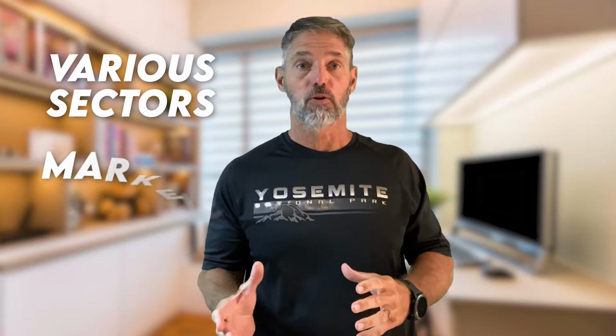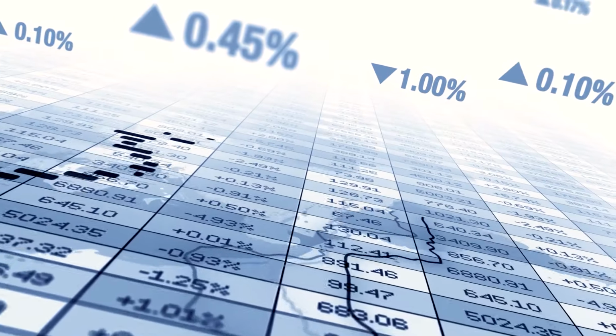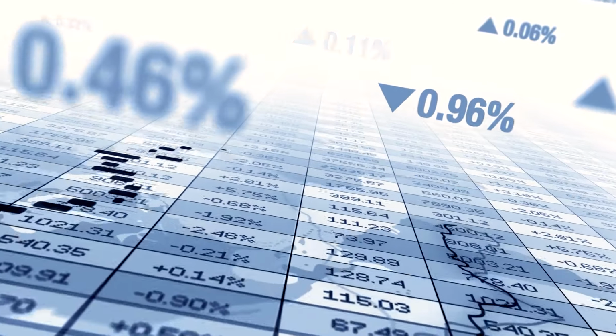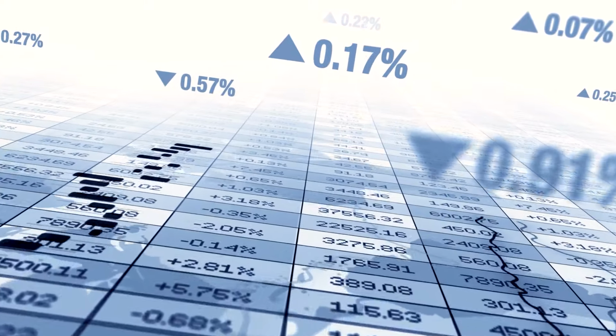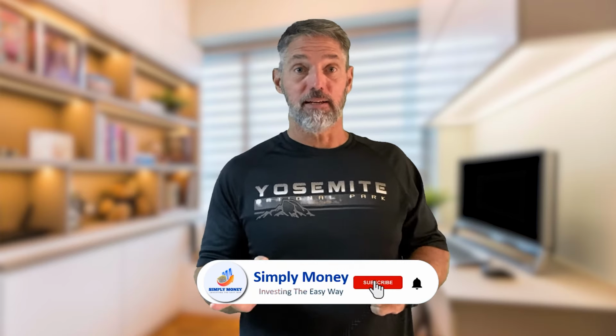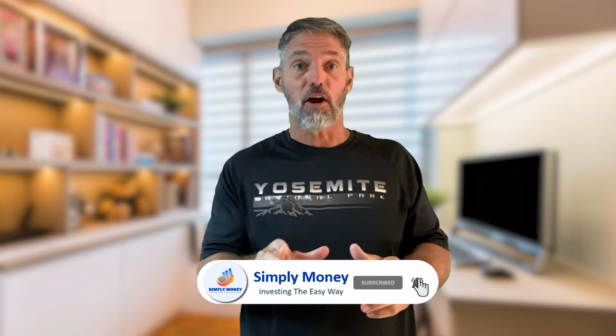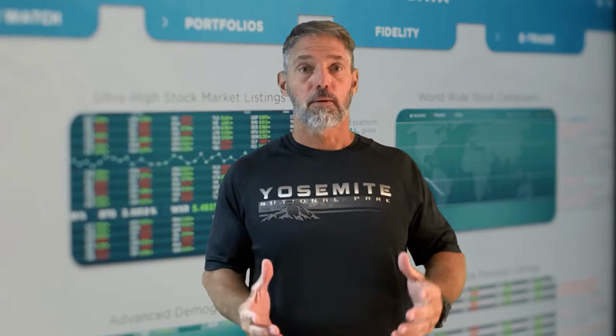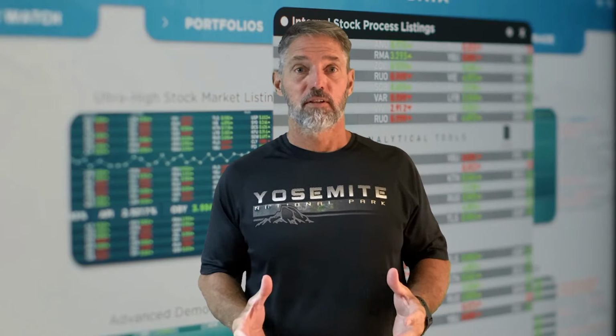These indexes serve as a benchmark of these various sectors or markets. They follow whatever that market or sector is indexed against. So if you have 5 stocks that make up an index, whatever those 5 stocks are doing, the index is doing. Index funds comprise many stocks of various sectors with one purchase.